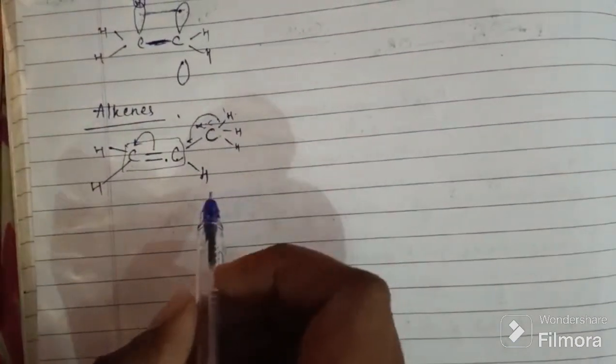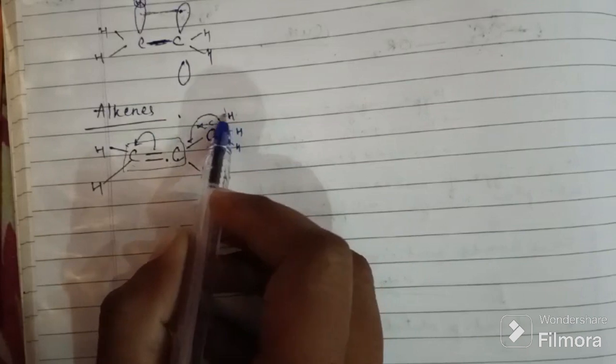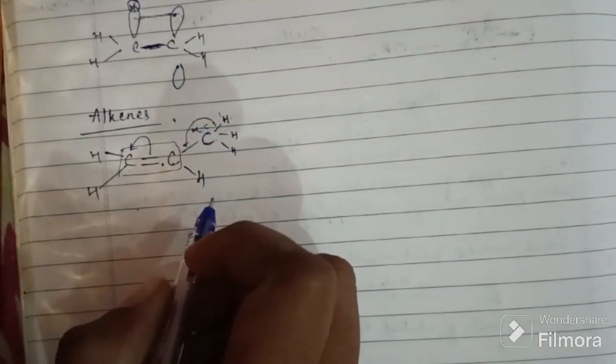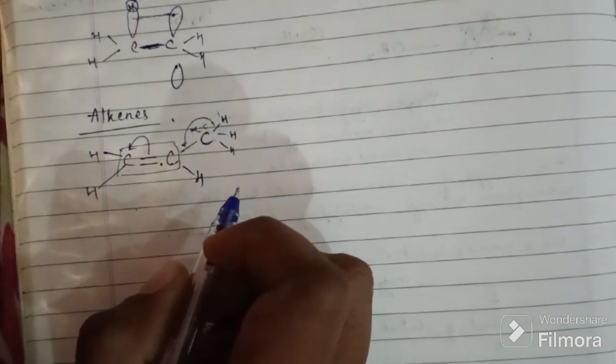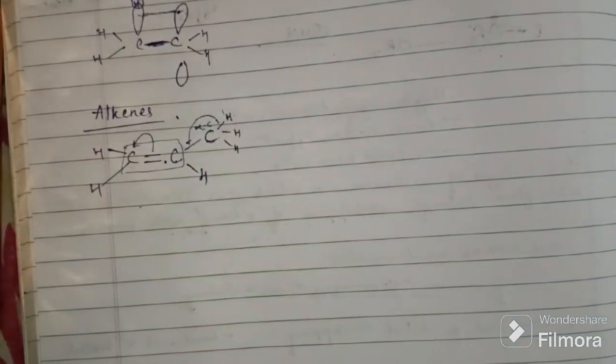Here the number of alpha hydrogens equals the number of hyperconjugated structures. As the number of alpha hydrogens increases, the number of hyperconjugating structures also increases, and hence more delocalization of electrons takes place.